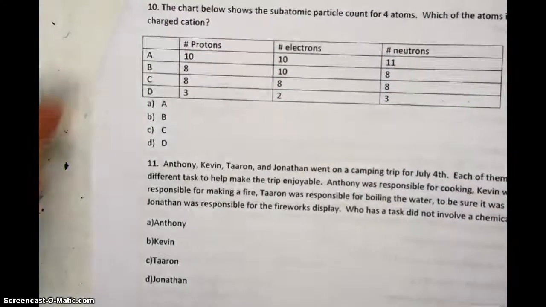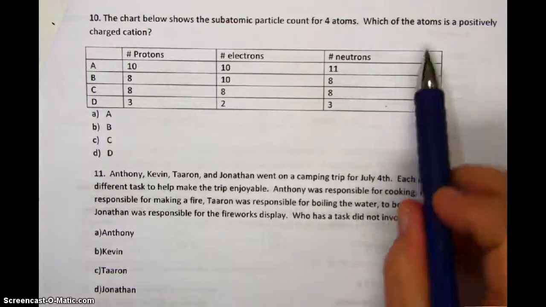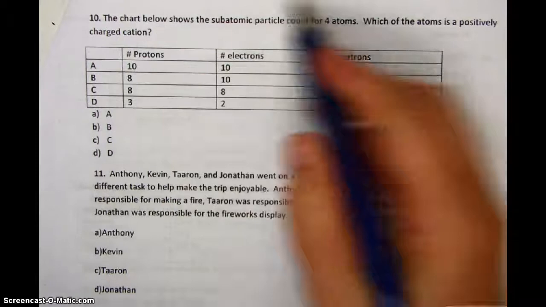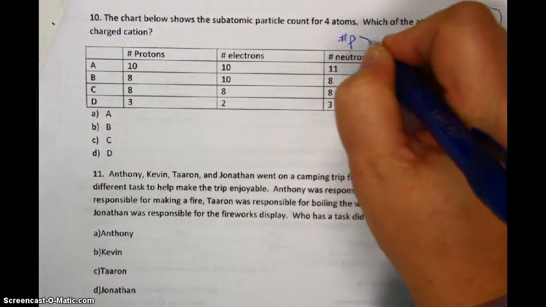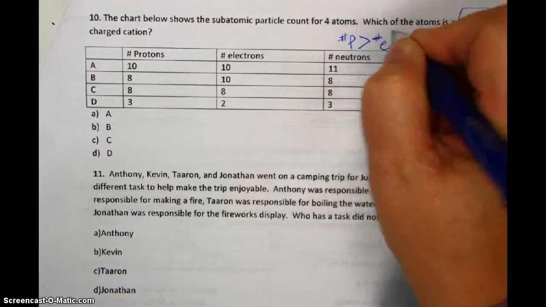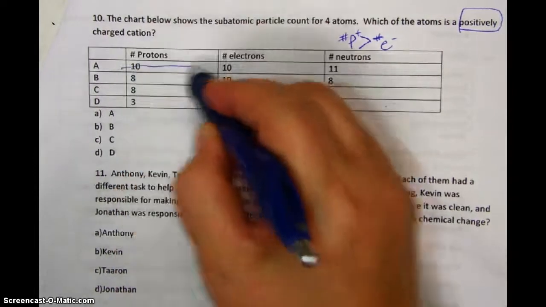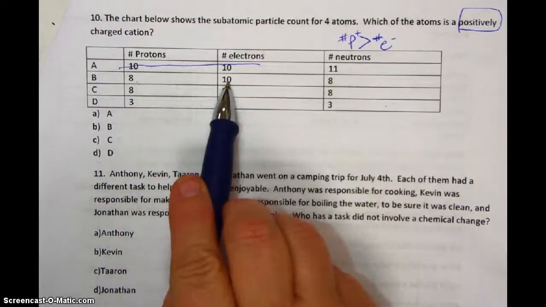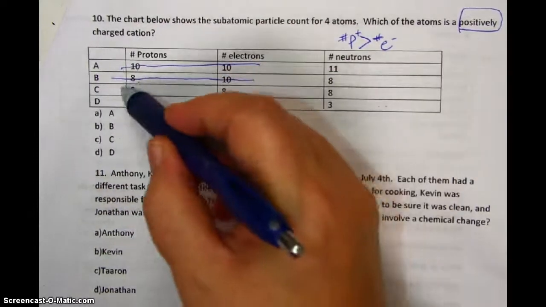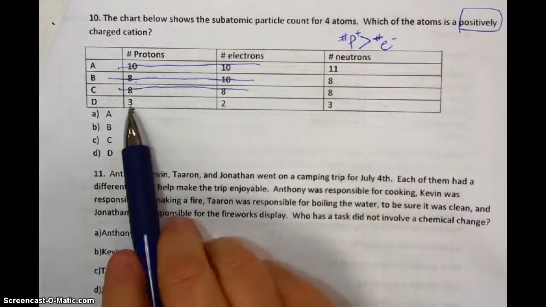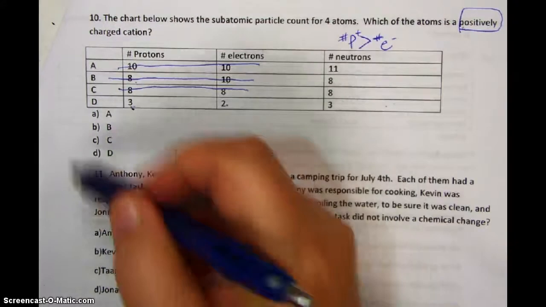Number 10, the chart below shows the subatomic particle count for 4 atoms. Which of the atoms is a positively charged cation? If it's positively charged, that means the number of protons has to be greater than the number of electrons. Protons 10, those are equal, so it can't be that one. Protons 8, electrons 10. The protons are less than the number of electrons, so that would have to be negatively charged. They're equal, that's a neutral atom. Number of protons is 3, number of electrons is 2. So that atom is positively charged, so it's D.